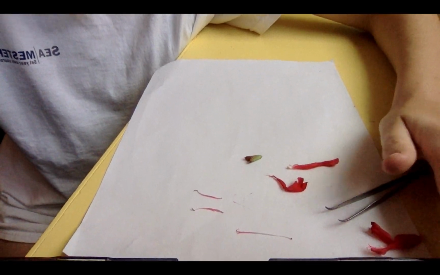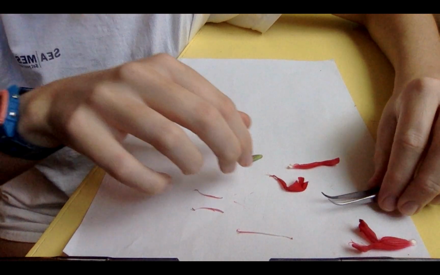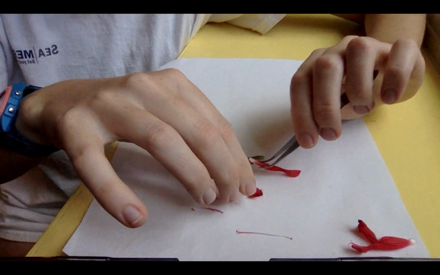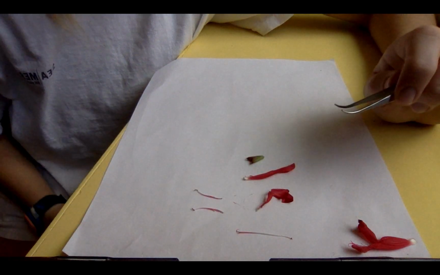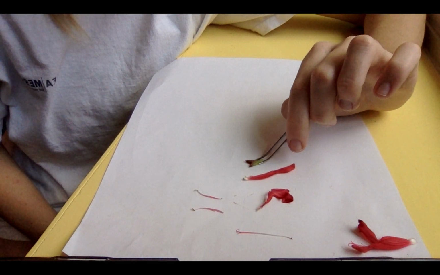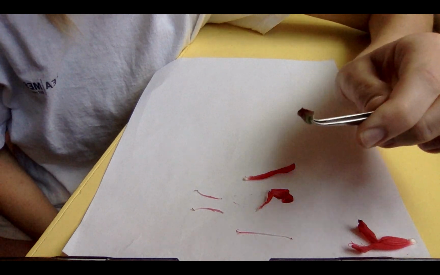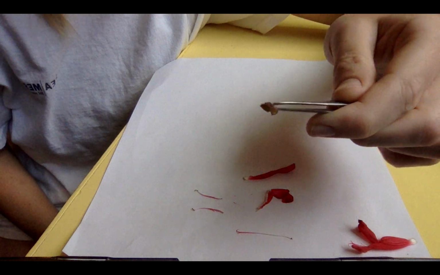And so when we take a closer look, so here's the flower, we can see it has two petals. It has a singular sepal, which actually has 3 lobes on it.